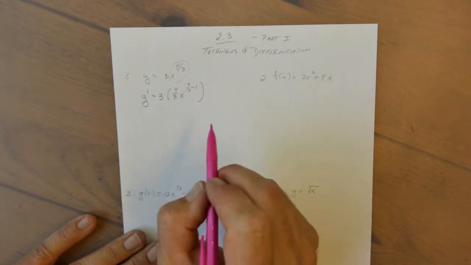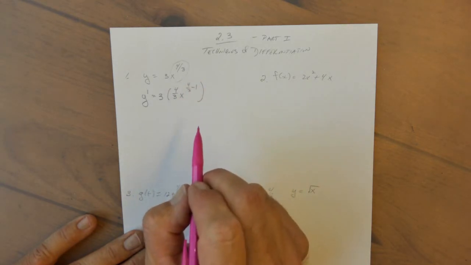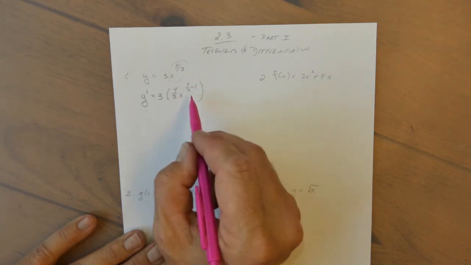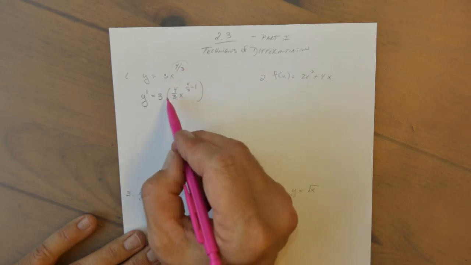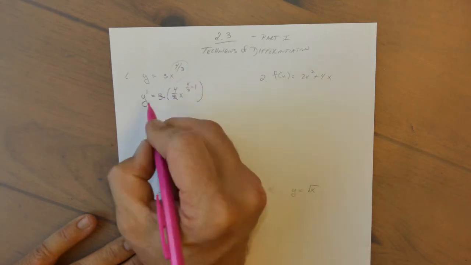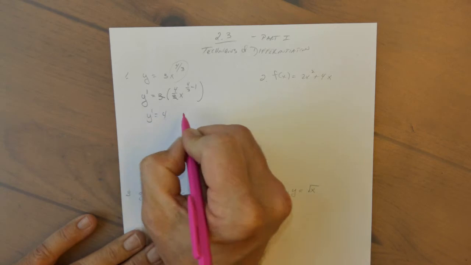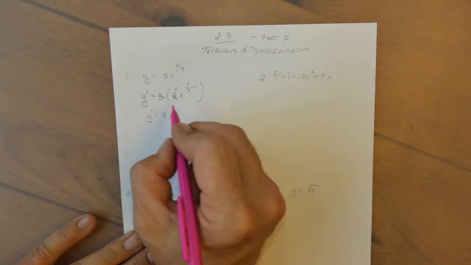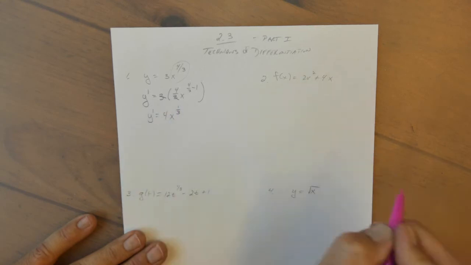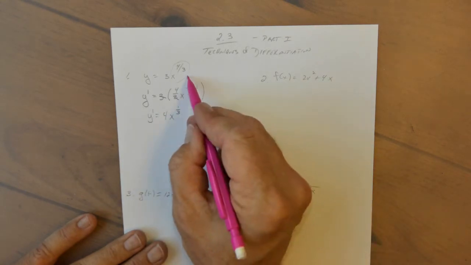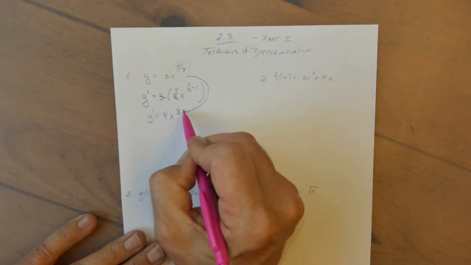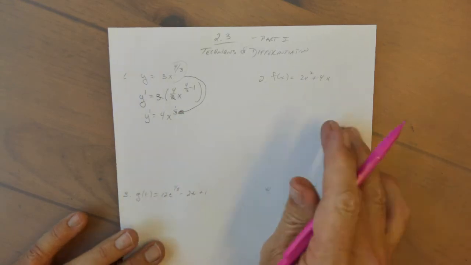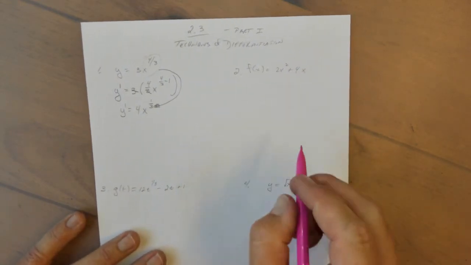Some of this you're going to do fairly quickly, and maybe not write all of this out, because you'll take 4/3 times 3, which is what we're going to do here, and the 3's divide out. And we get 4, and then 4/3 minus 1. 1 can be written as 3/3, so we get 1/3. And I think very quickly you should be able to go from here right to there.